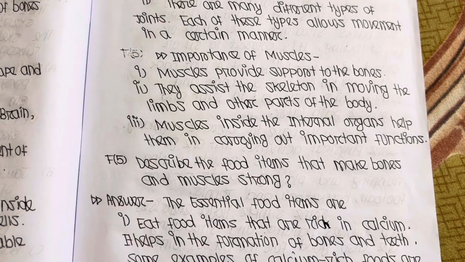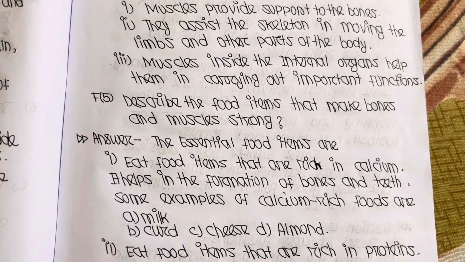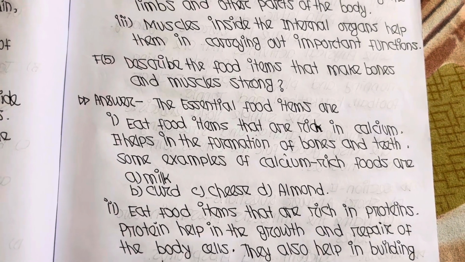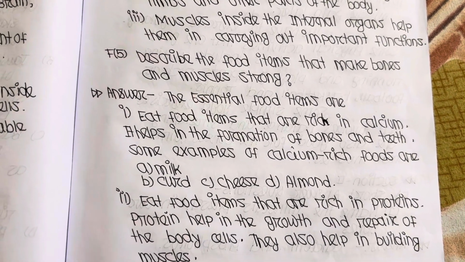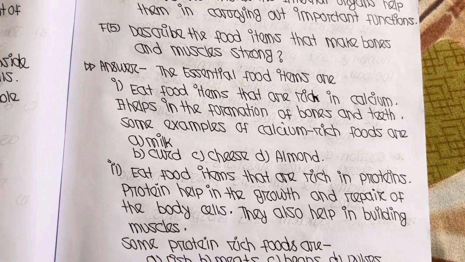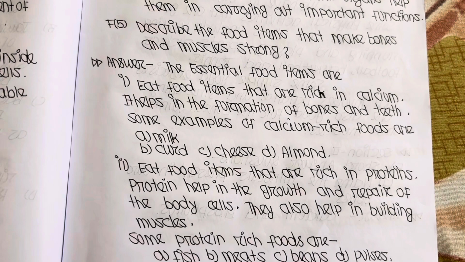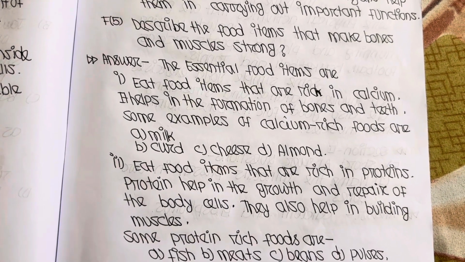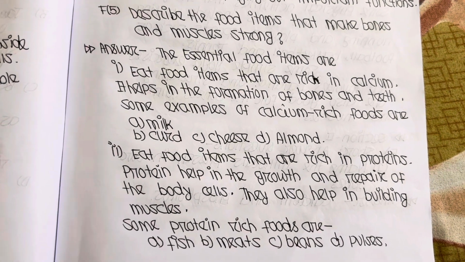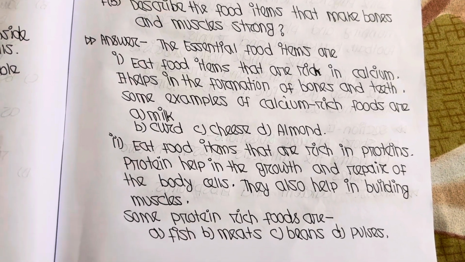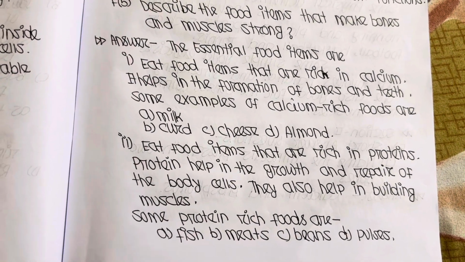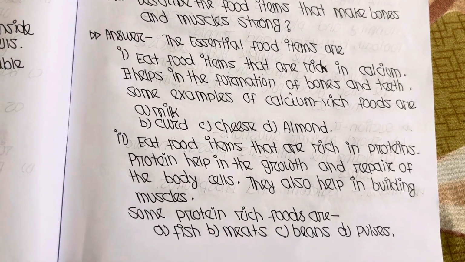Now come to the next question, that is F5. Describe the food items that make bones and muscles strong. Answer. The essential food items are: number 1, eat food items that are rich in calcium. It helps in the formation of bones and teeth. Some examples of calcium rich foods are: A, milk; B, curd; C, cheese; D, almond.